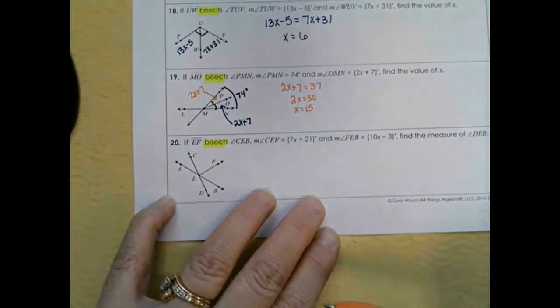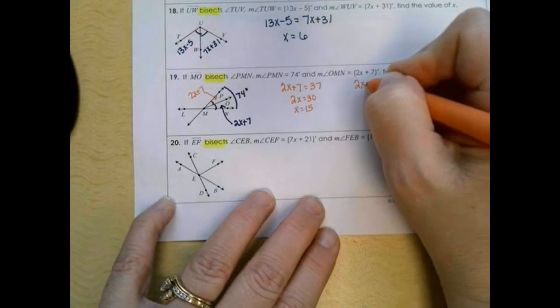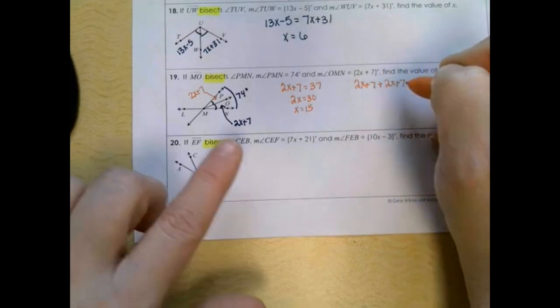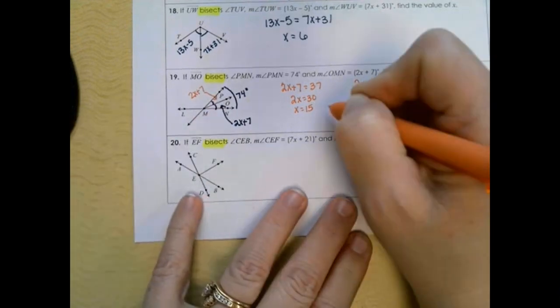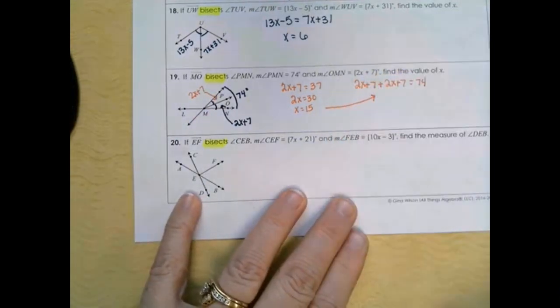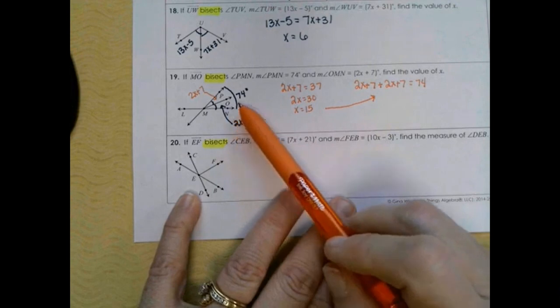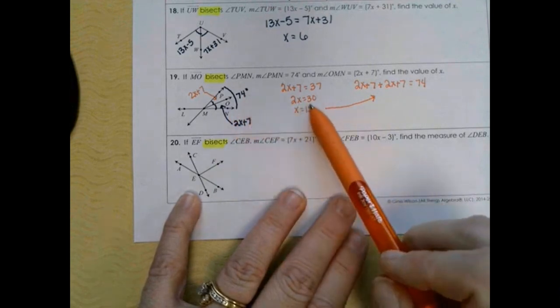Because they are equal to each other, I could say 2x plus 7 plus 2x plus 7, that's both of the angles, so they would add up to equal 74. Well, guess what answer you're going to get with that as well? You would get x equals 15. Either way is perfectly fine. I use half of the angle, so I would use half of that measurement right here.